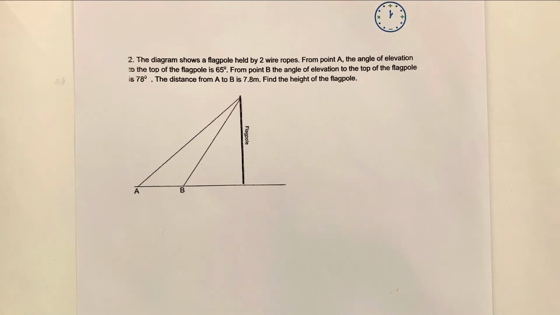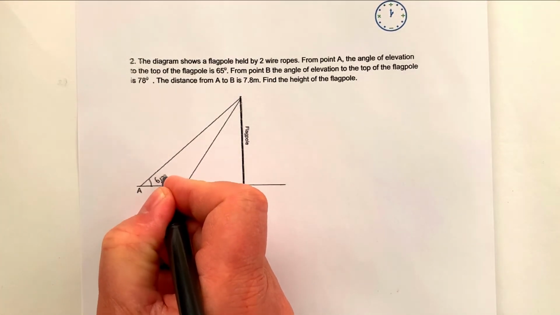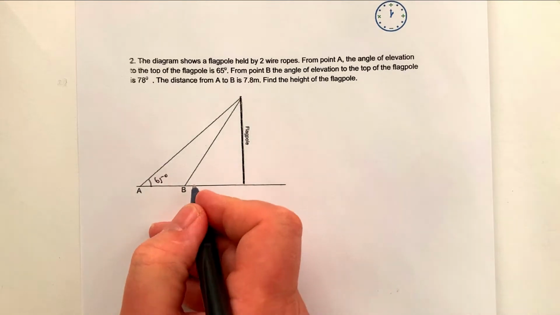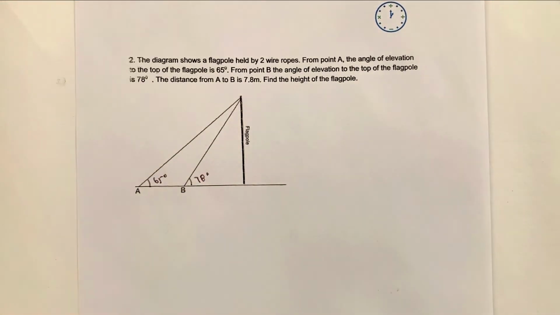Okay, and it says from point A, the angle of elevation is 65 degrees. So in other words, what we mean is this is 65 degrees. The question also says from point B, it's 78 degrees. So in other words, you're looking up to the top of the flagpole. But don't let that fool you too much.